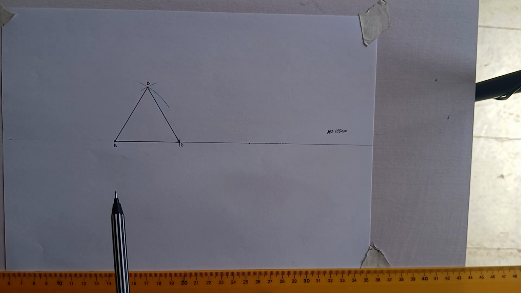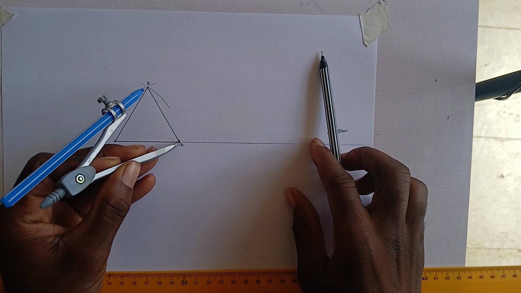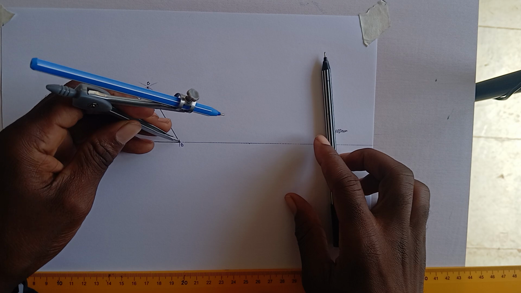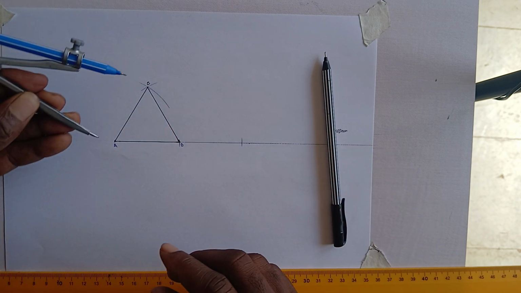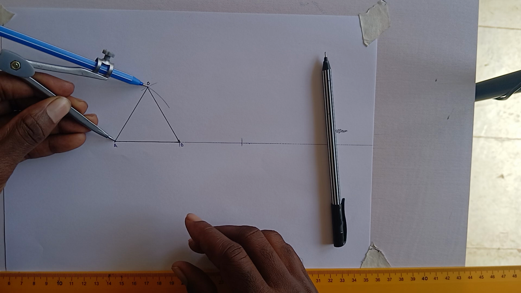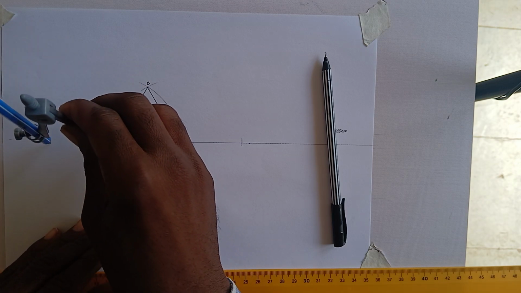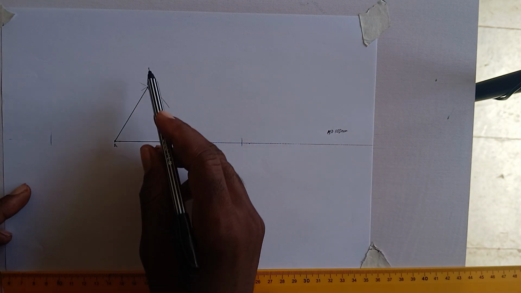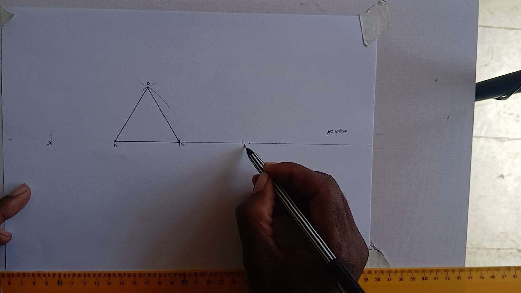And how do we do it? Beginning with the BC, we measure that distance there and produce it this side. Then we also measure AC, and produce it this side. So we can mark this as A, B, C. This should be D. This should be E.